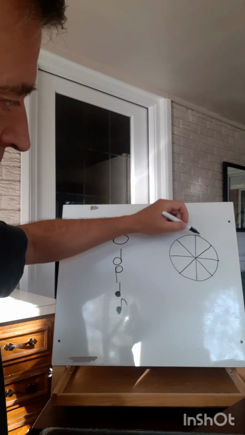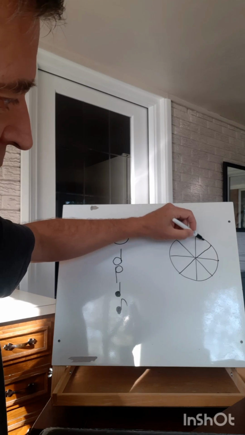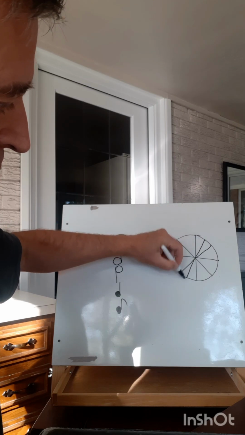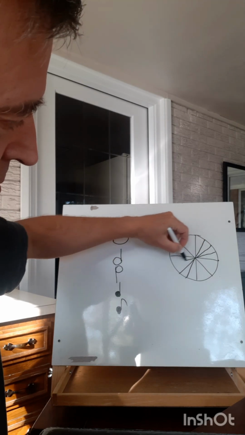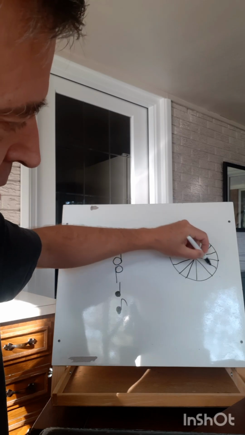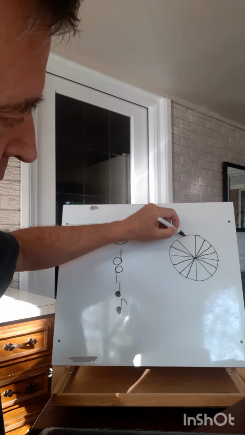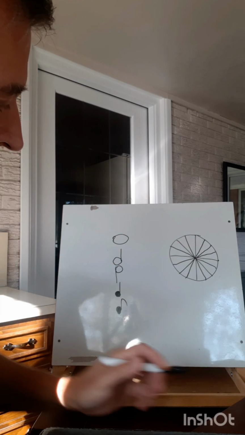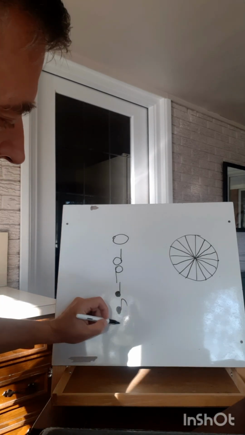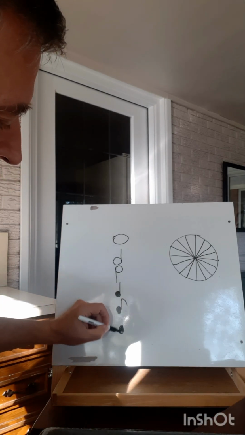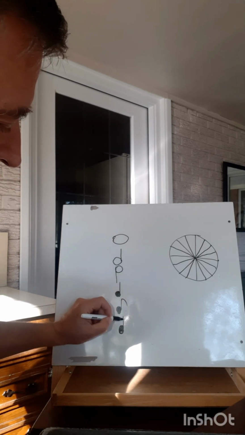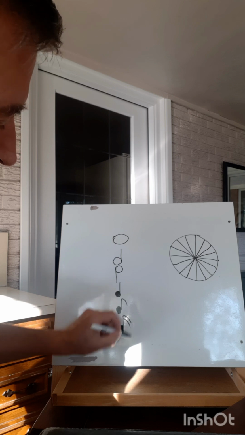And so if we divide these pieces of pie into sixteenths, we're cutting each one of those eighths in half. So now we have 16 pieces, and a sixteenth note is a filled in circle with two flags.